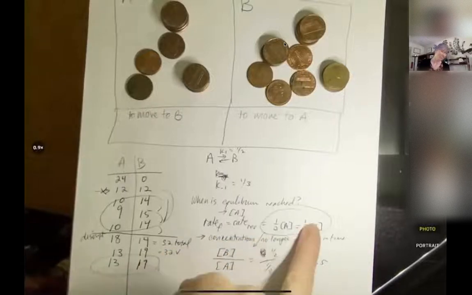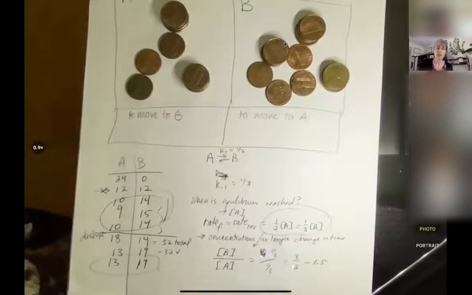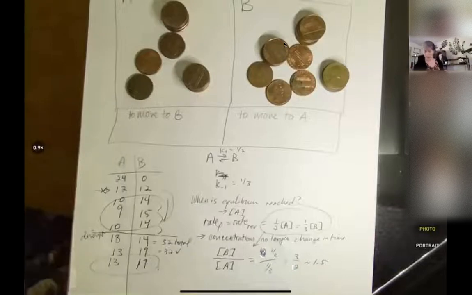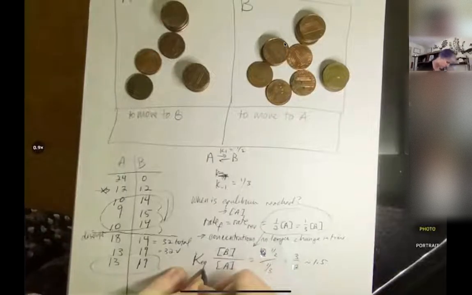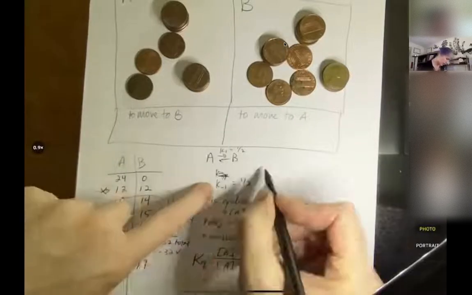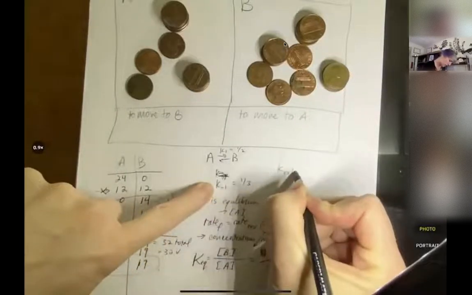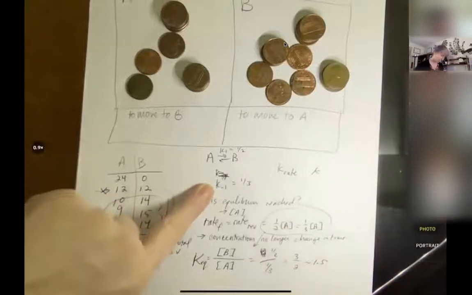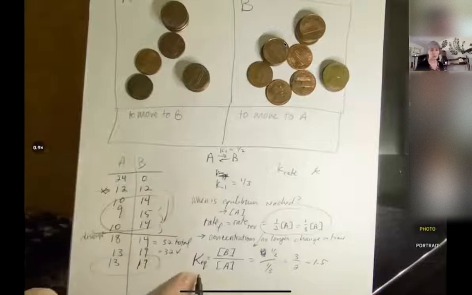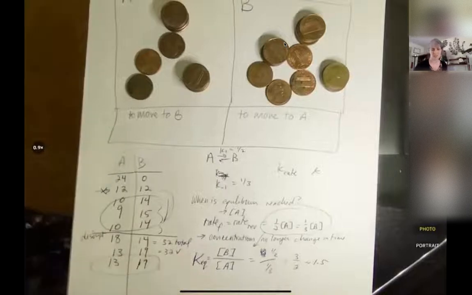And we literally did this using the number of pennies for the A and B concentration. This is what we're going to define now as our equilibrium constant. Okay, so a lowercase k rate constant is usually in italics, and it's lowercase. Our equilibrium constant is a capital K, and it is made up of rate constants.